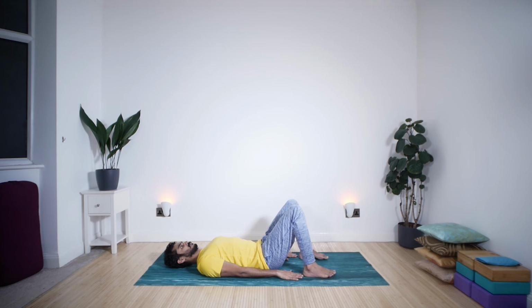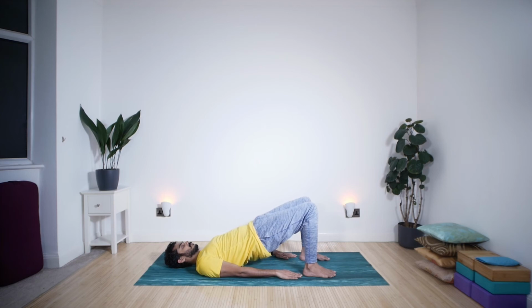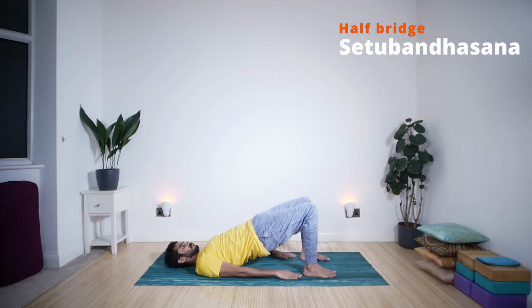And keeping the palms pressed against the mat, your elbows straight, lift your hips up, keeping the pelvis tucked under. Pressing the palms into the mat, pushing the pubic bone up towards the ceiling. And keep the knees in line with the hips.